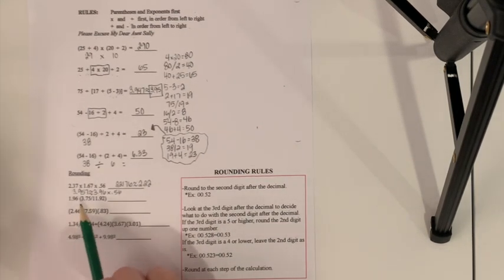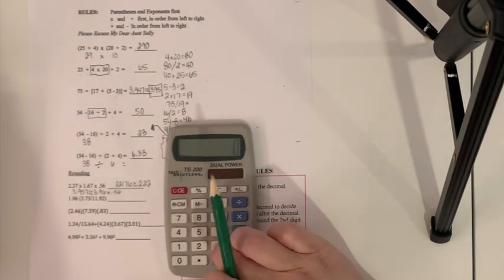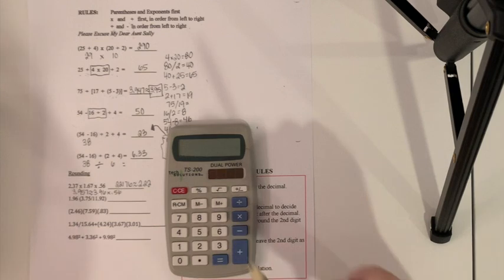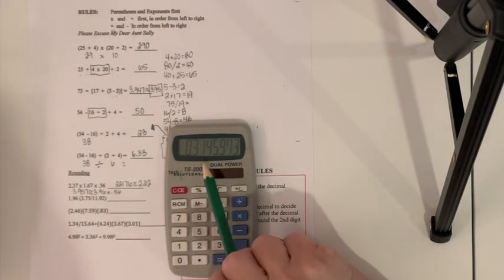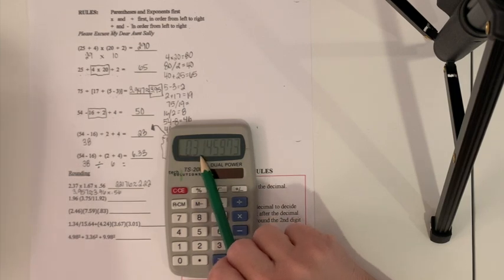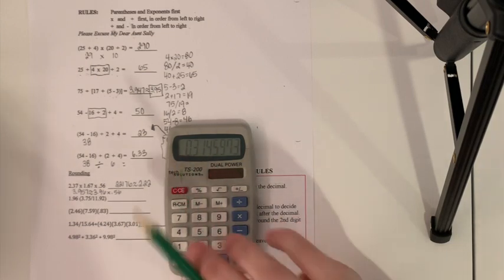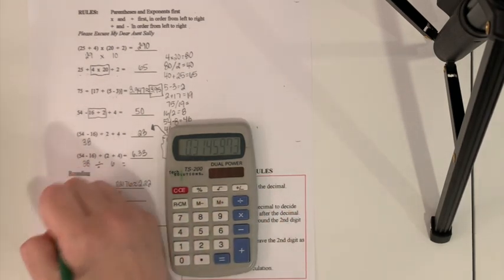Okay, so then my next problem here is 1.96 times 3.75 divided by 11.92. So we're going to do the portion that's within the parentheses first. And so if I take 3.75 and divide it by 11.92, I'm going to get 0.314. And so what I want to do is look at that third digit after the decimal, which in this case is a 4. And that's going to help me to decide what to do with my second digit. So if it's a 4 or less, I just remove it and leave the rest of that number as is. So my rounded answer for this one is going to be 0.31.